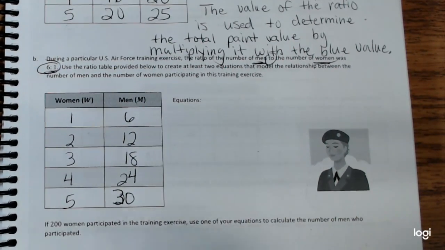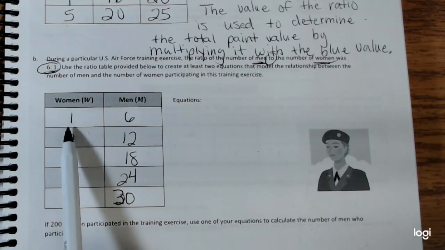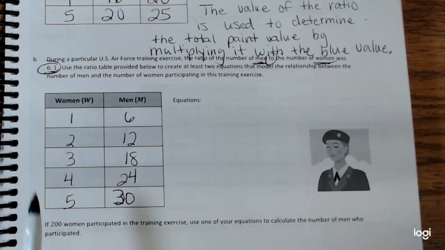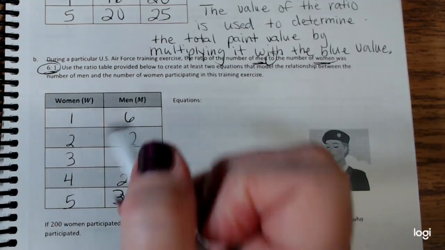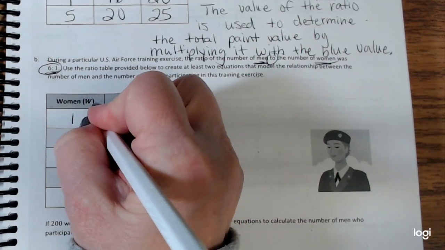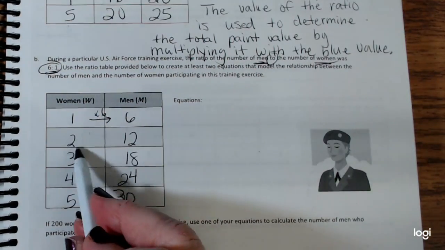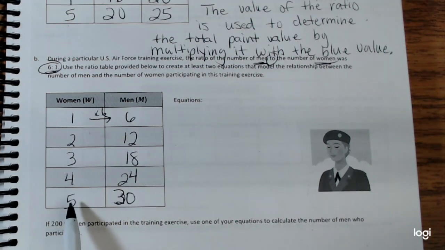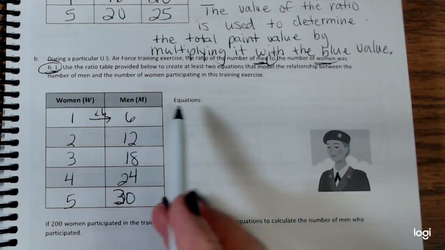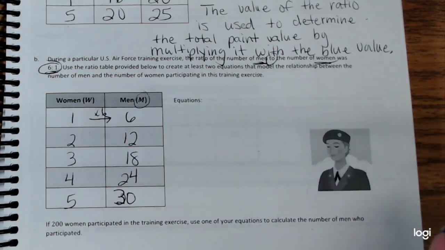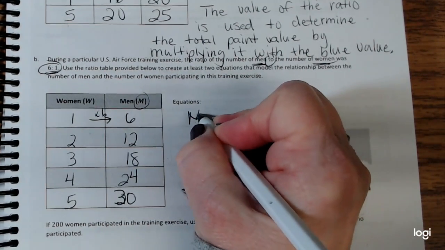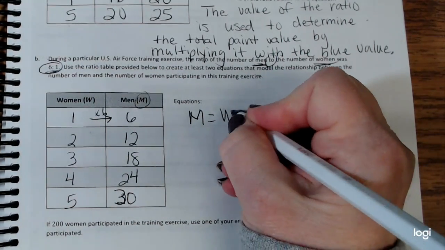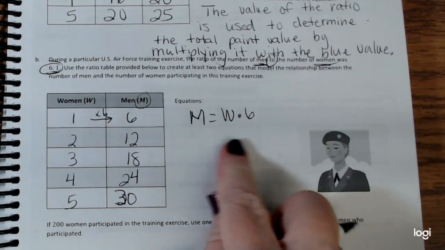All right, so I have my table filled in. How did I go from women to men? What did I do each time? Well, it looks like I took the women times 6. 2 times 6 is 12, 3 times 6 is 18, 4 times 6 is 24, and 5 times 6 is 30. So in order to find the men, so the variable is m, in order to find the men, I took the women and I multiplied it times 6.